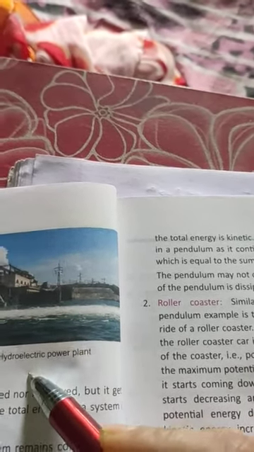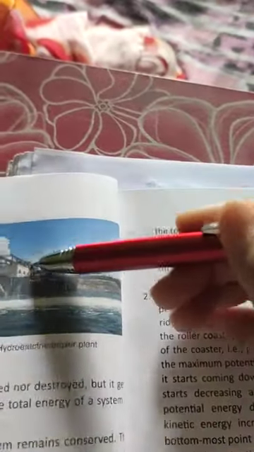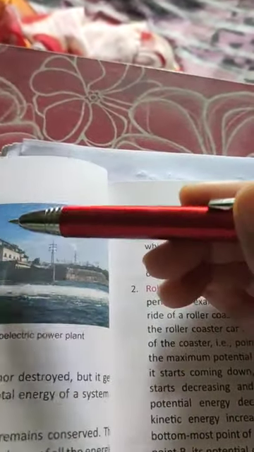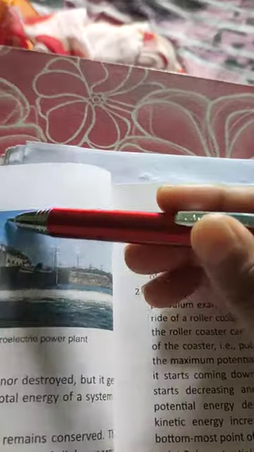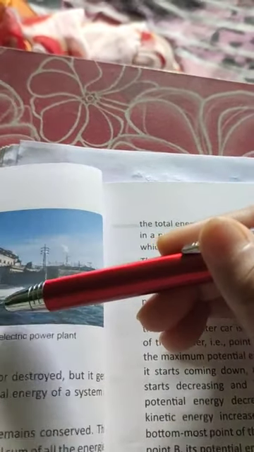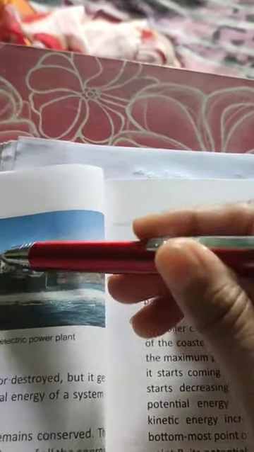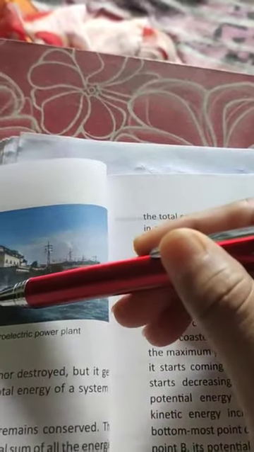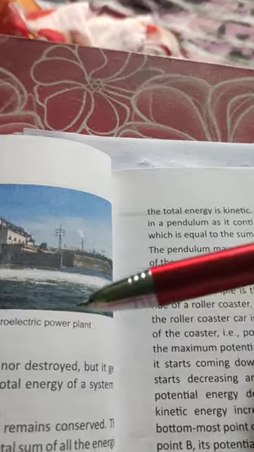When water from a height is released, its stored potential energy gets converted into kinetic energy. The kinetic energy of the moving water is then used to move the blades of a turbine, which then helps in producing electricity. Okay children.